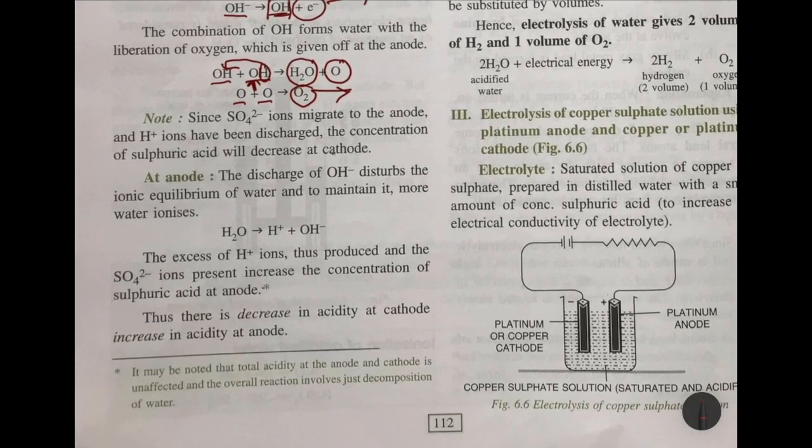Now, remember children, sulfate ions migrate towards the anode. Hydrogen ions become discharged, they are given away. So the concentration of sulfuric acid will decrease at the cathode. If you are asked why, explain why there is a decrease of sulfuric acid at the cathode. So this will be your answer.